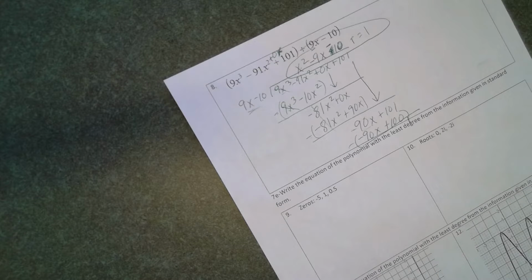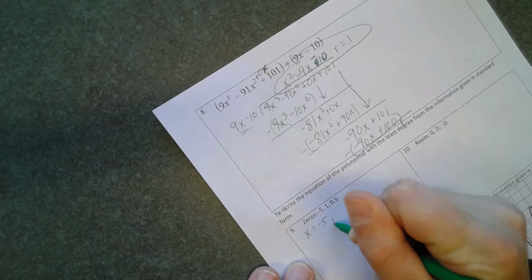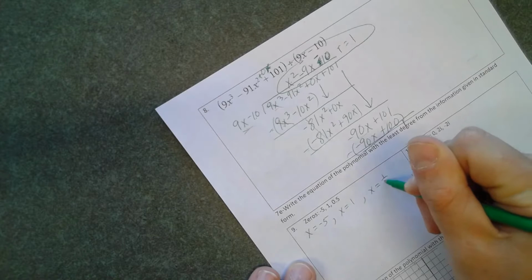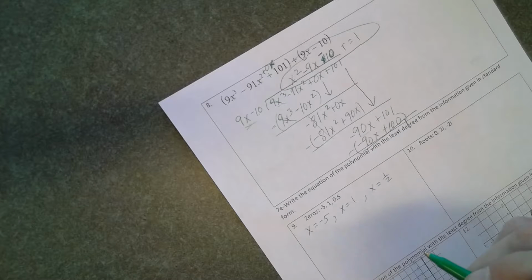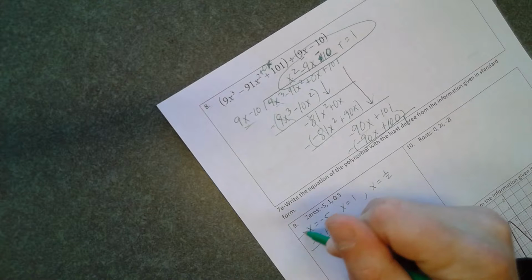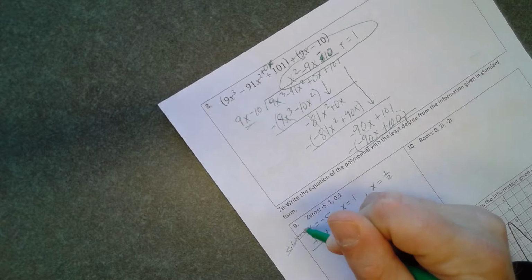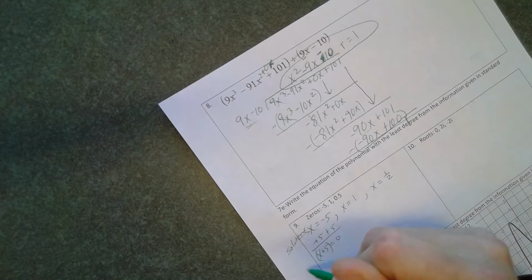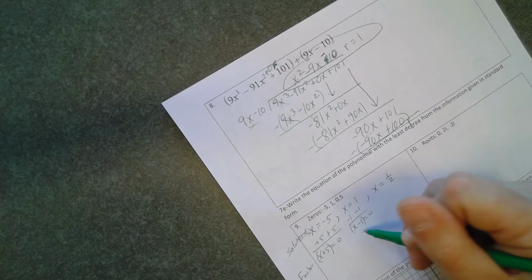Alright, let's look at 7e. So 7e, we have zeros at negative 5, 1, and at 0.5, which is also 1/2. Looking at our solutions, we want them to be factors. So that's what I'm doing here, changing them so they are factors. x plus 5 is a factor. x minus 1 is a factor.